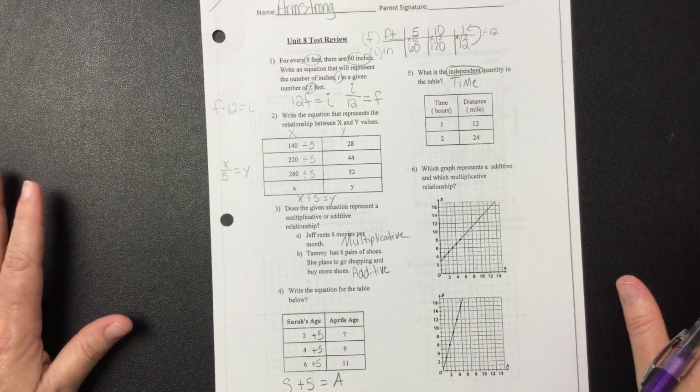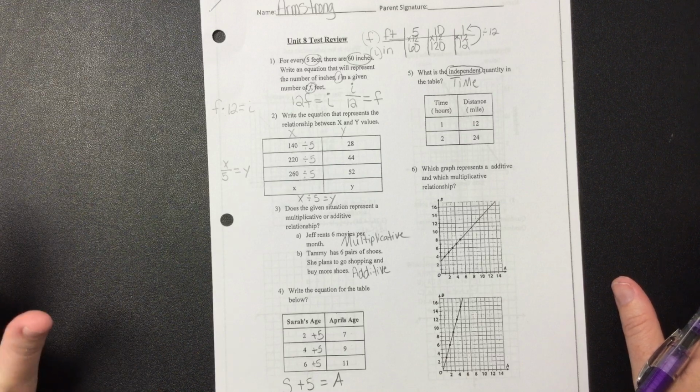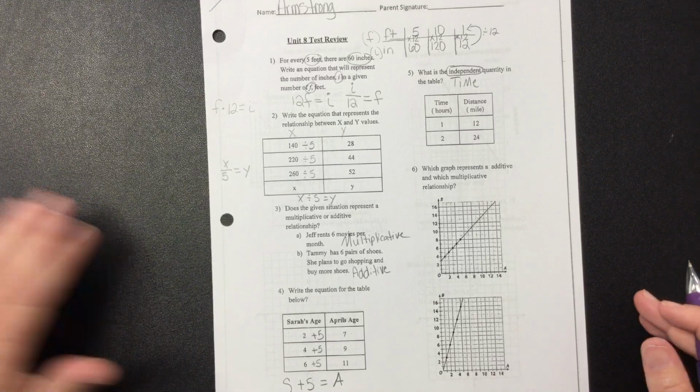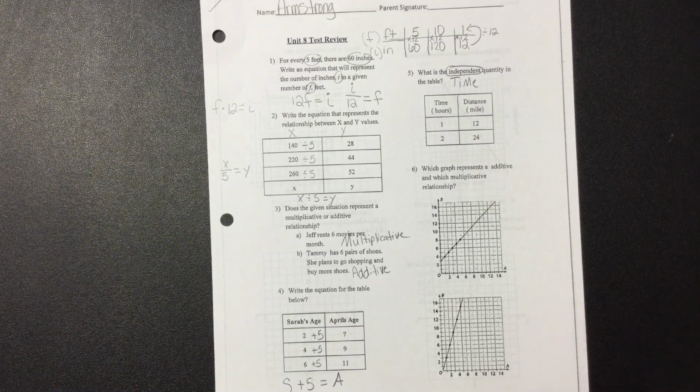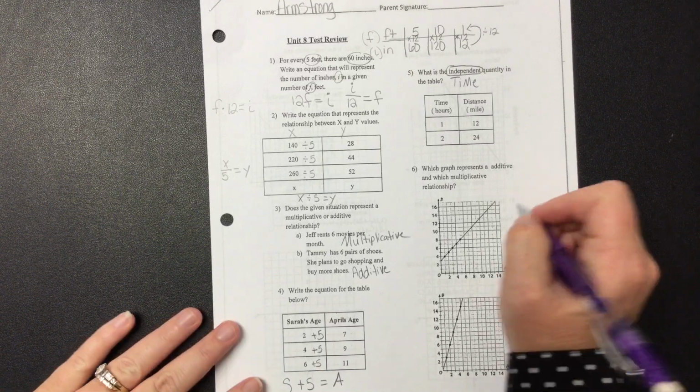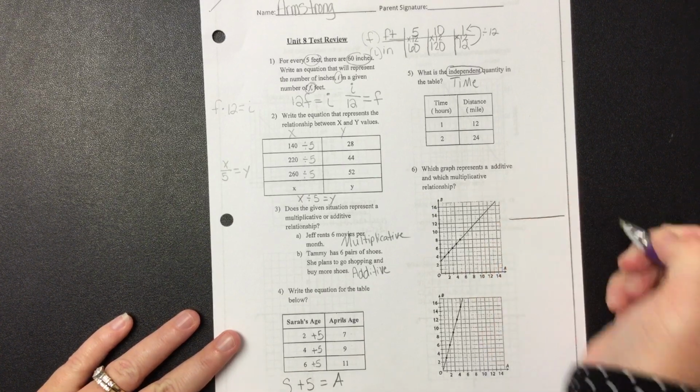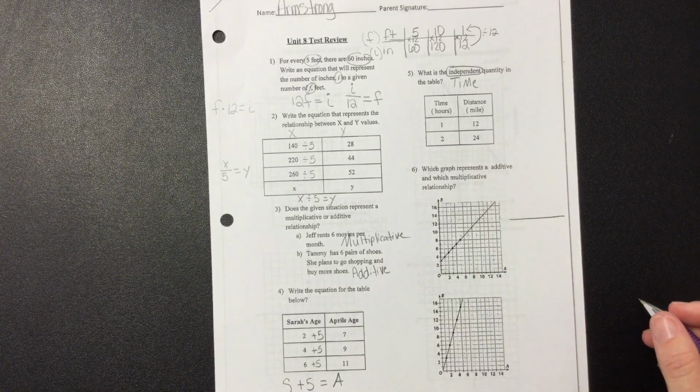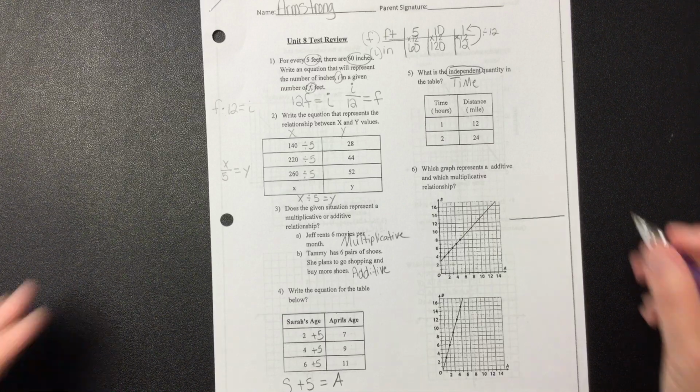So, looking at my graph, it may be hard for me to determine which one is which. So what I did, because I have already done the review, so when I did the review, I made a table. Because once I had a table, it made it a lot easier to decide if it was additive or multiplicative.